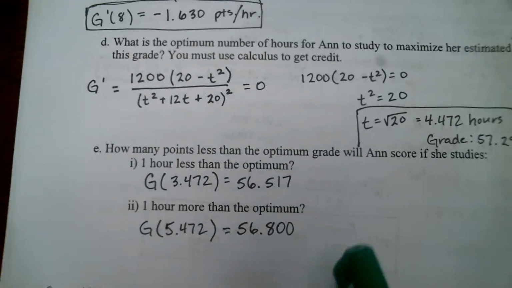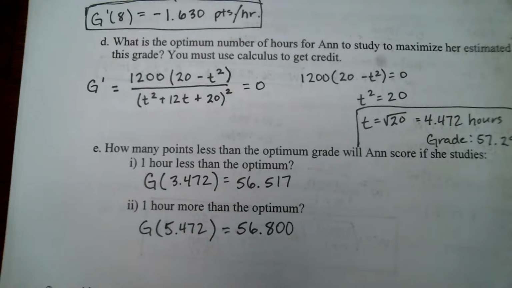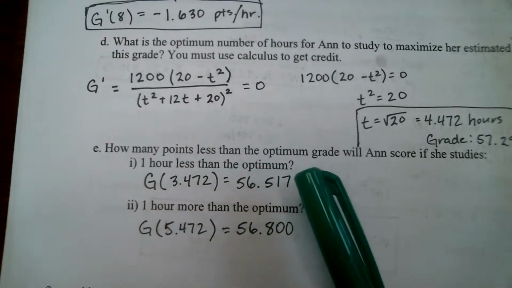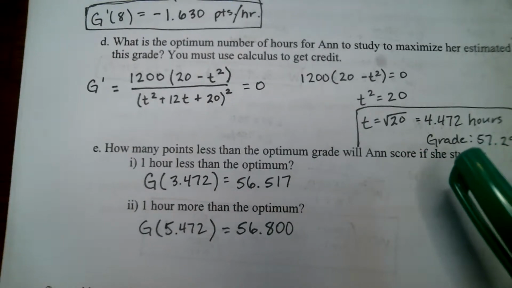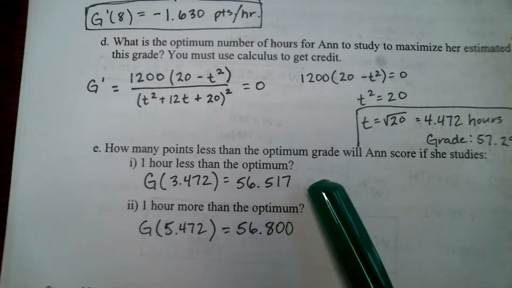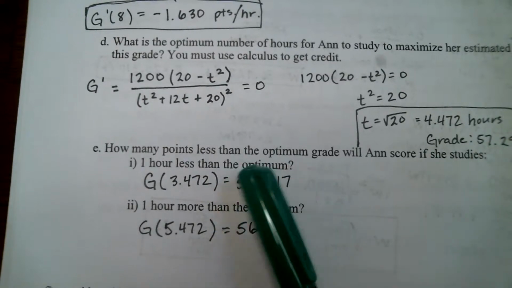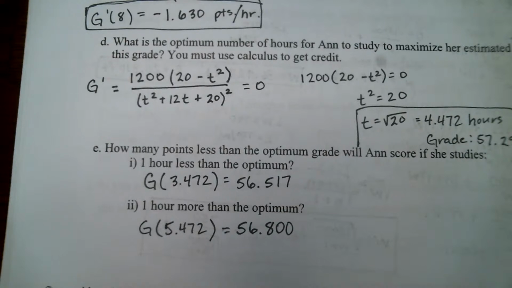Some of you actually showed the points difference in that, and that's fine as well. Oh, I see what you're saying, Timmy. Technically, it's saying how many points less than the optimum grade and score if she studies. So technically speaking, it's looking for the difference between her actual grade and what it would be here. So whatever that difference is.